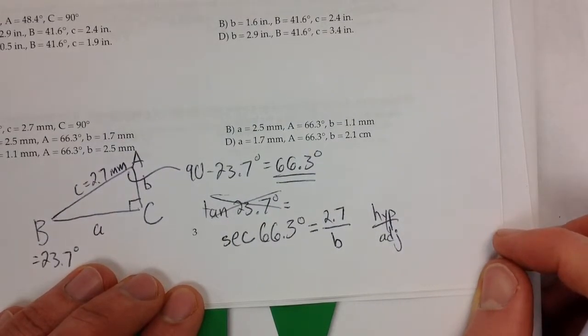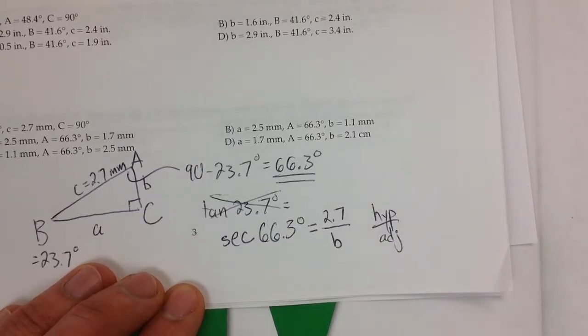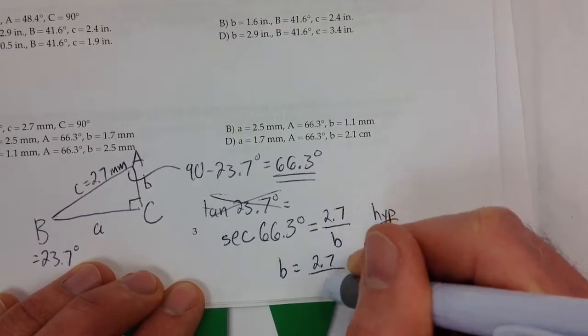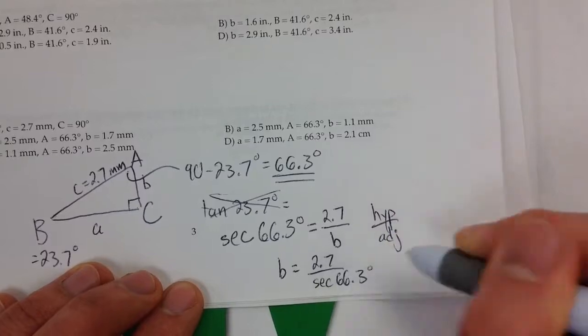You have to solve for B in this case. Divide 2.7 divided by secant? Yeah, I agree with you. So B equals 2.7 divided by the secant of 66.3.